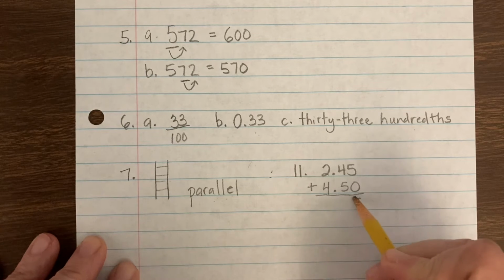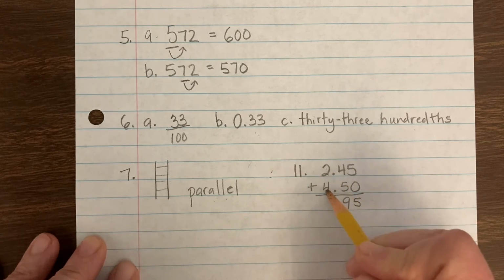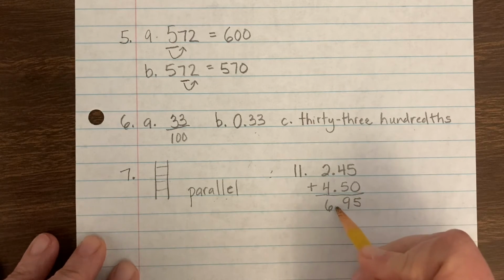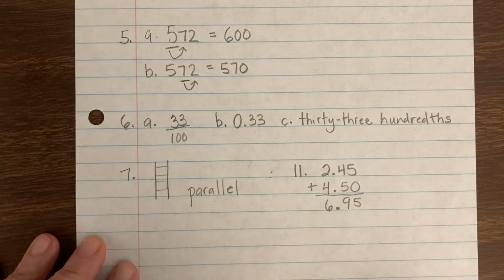5 plus 0 is 5. 4 plus 5 is 9. 2 plus 4 is 6. And then don't forget to bring down the decimal point. Okay, so our answer is 6.95 or 6 95/100ths.